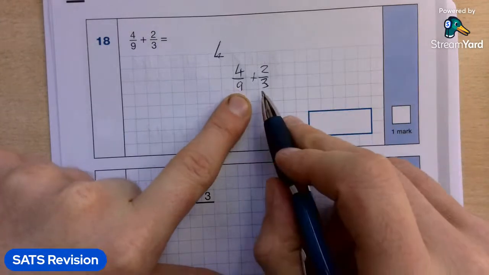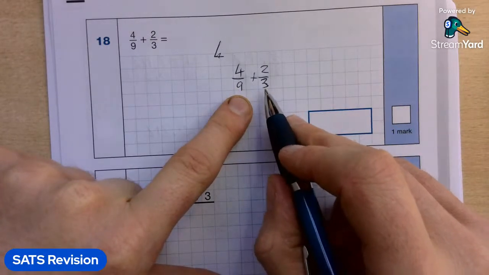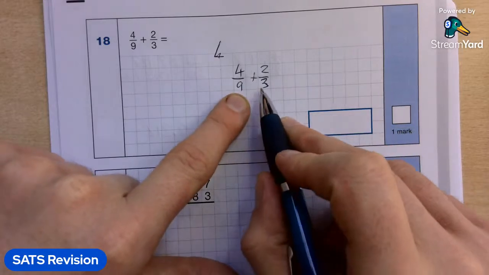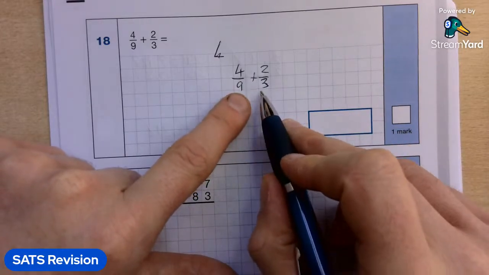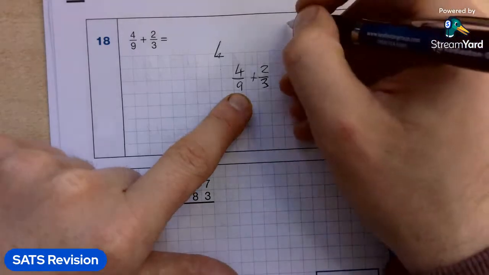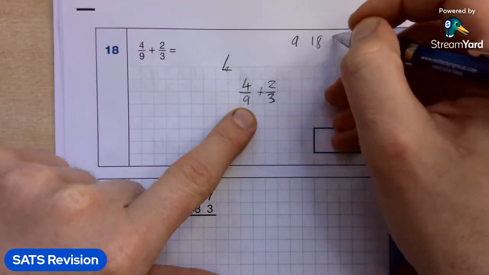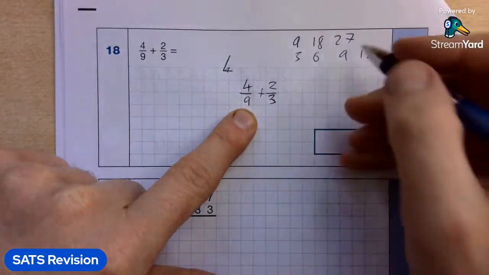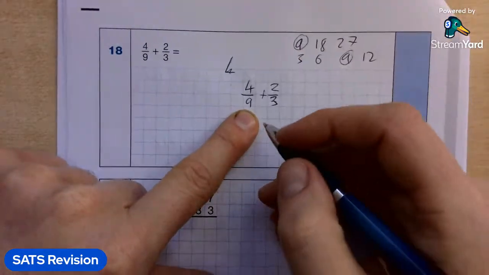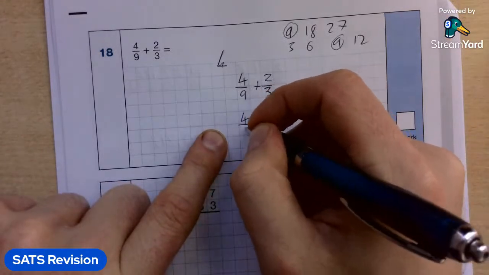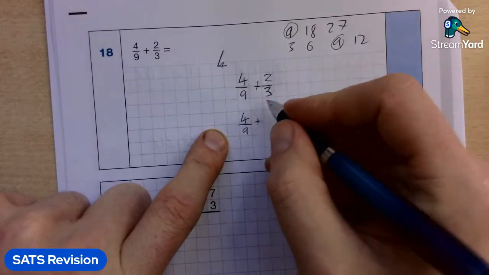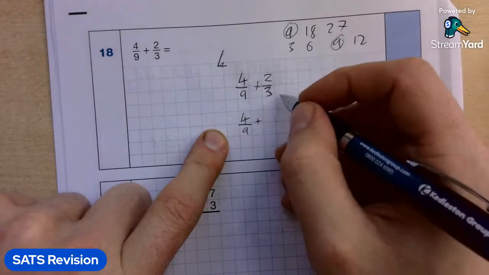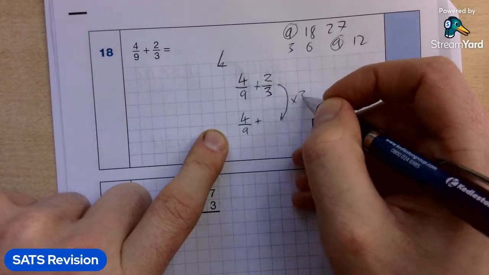Really bad teachers will tell you to multiply those numbers. However, that is just poor maths, okay? It can make it harder. Just think, what number is in the 9 and 3 times table? If you need to, do your 9 times table, do your 3 times table, and you see 9 is in both times tables. So that would stay as 4 ninths, and because it's 3, how many 3s into 9 is 3, you're going to multiply this fraction by 3.